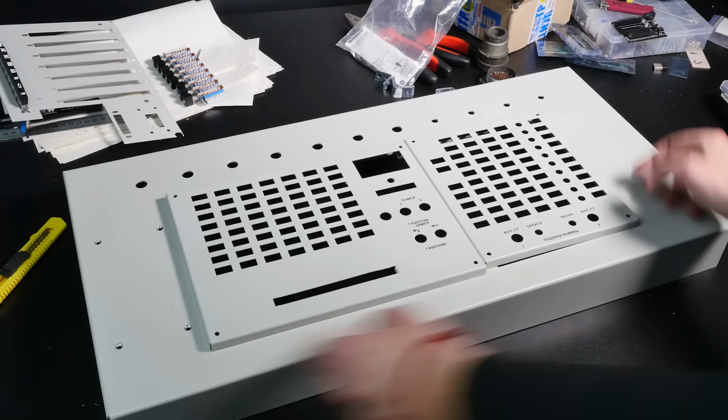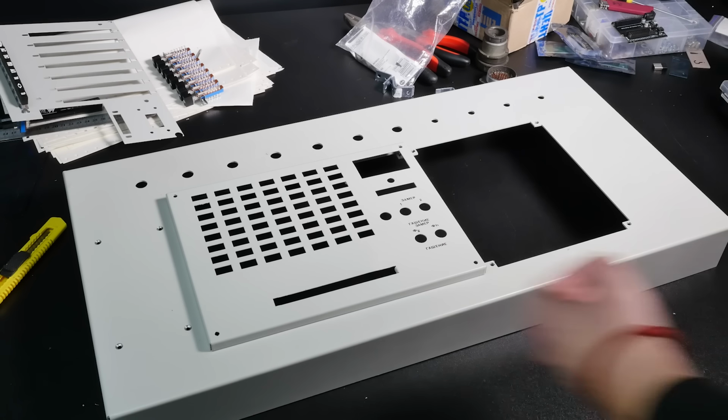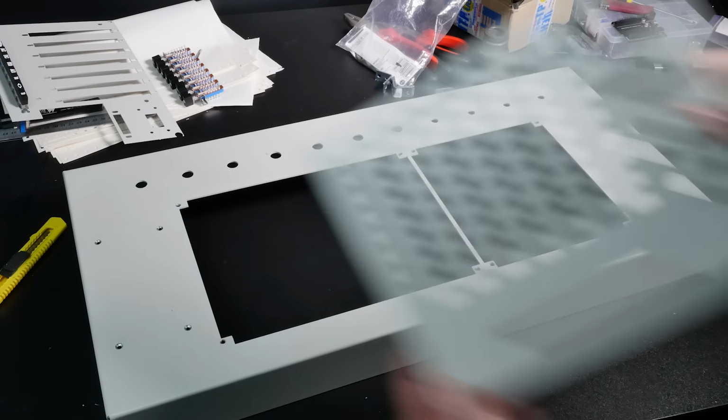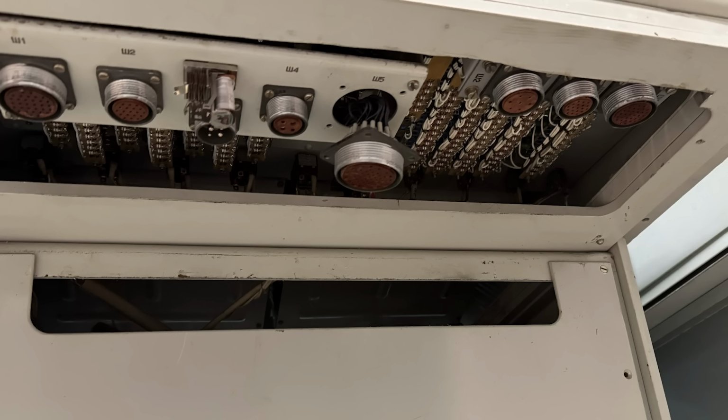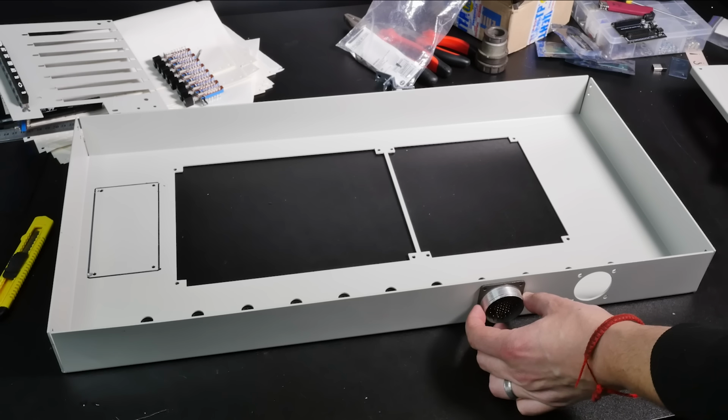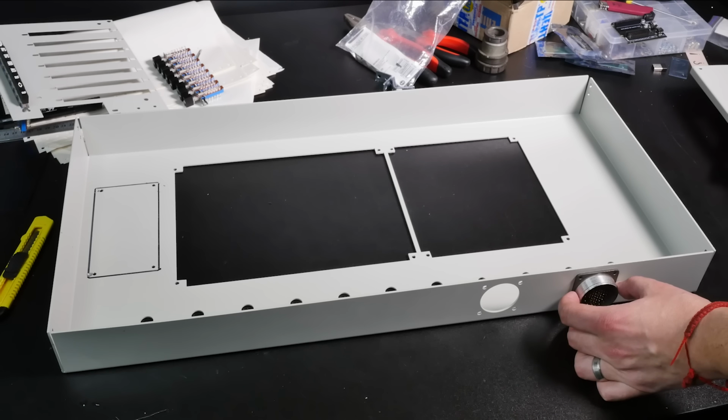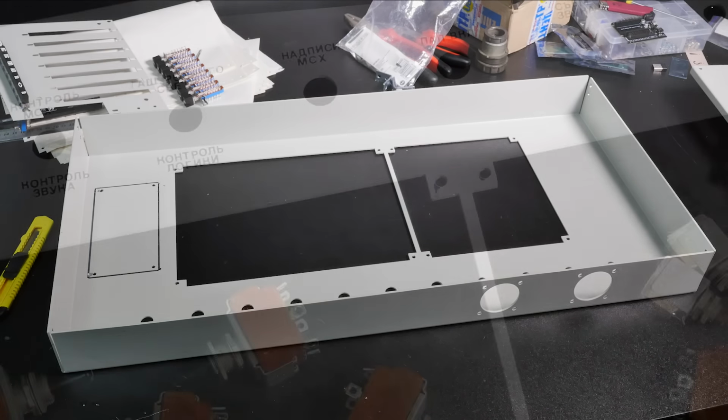These panels will be positioned in the outer housing, which we made from 1.5mm steel. I must say that on the original request device, the connectors are located below the keyboards. That is not very convenient for us, so we decided to move them to the rear. One will be for power and another for the displays.